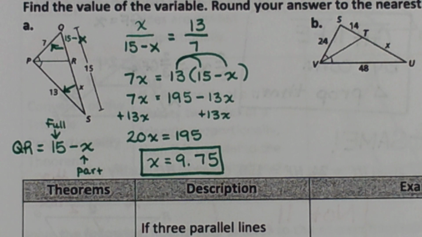Wait, we're gonna drop. These are optional. You set up like this? Yeah. Wait, no. So it'd be x is no. Proportion. It will work.